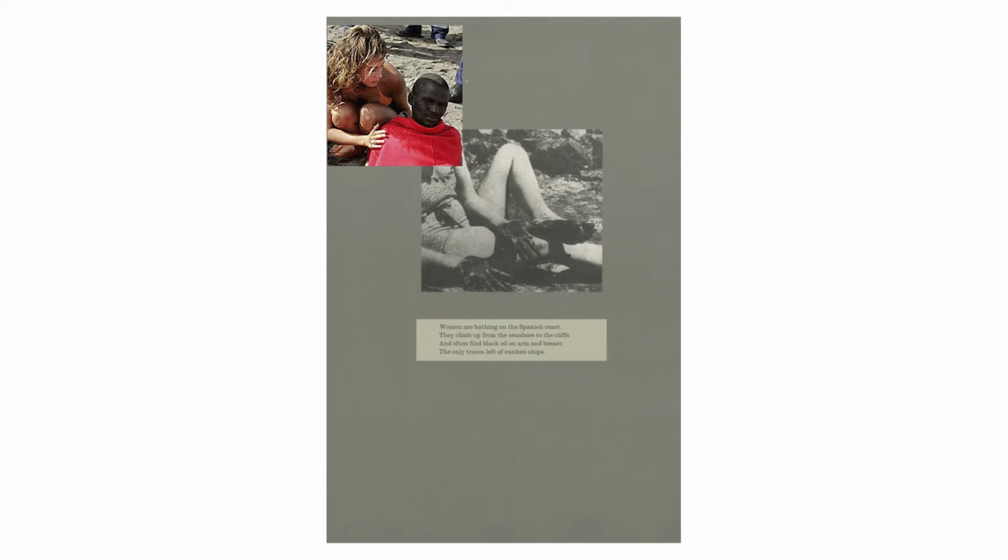Again, this strikes me as remarkably prescient. So the original picture was a woman on the Spanish beach showing oil on her hands, and the image on the left is also from a Spanish island when a whole lot of immigrants were washed up from a boat that had broken down while they were sunbathing. Women are bathing on the Spanish coast. They climb up from the seashore to the cliffs and often find black oil on arm and breast, the only traces left of sunken ships.